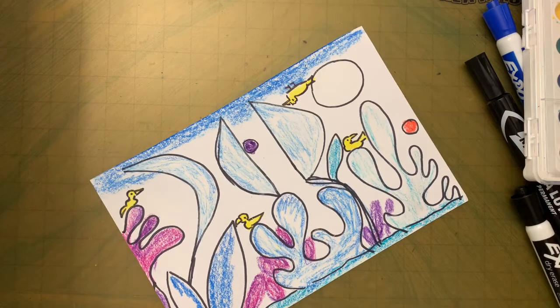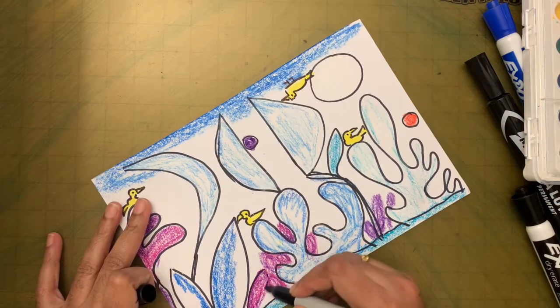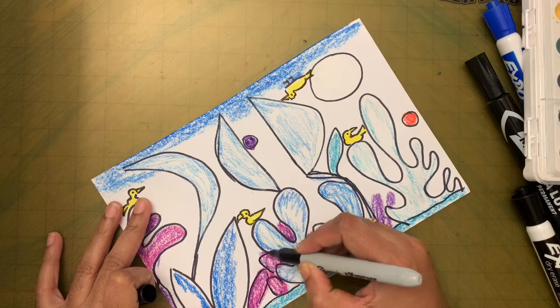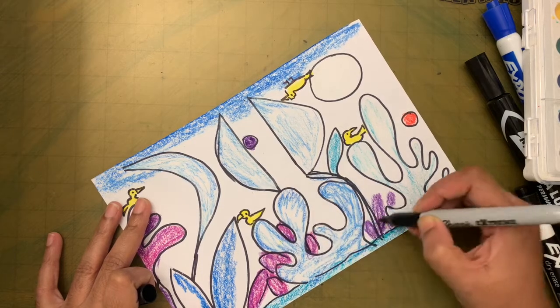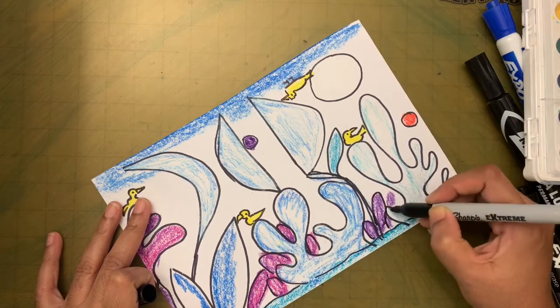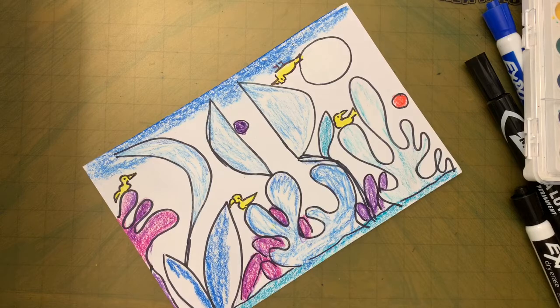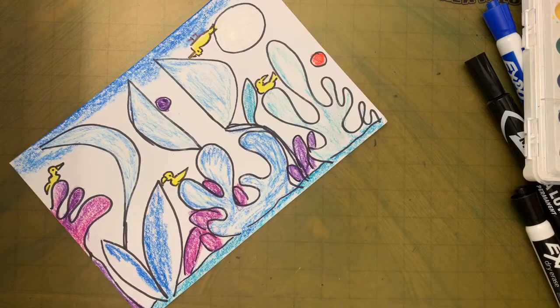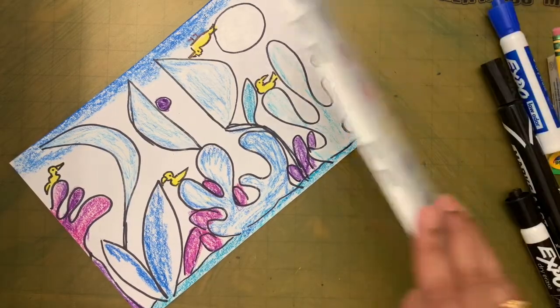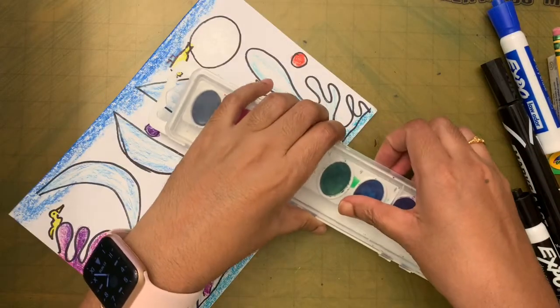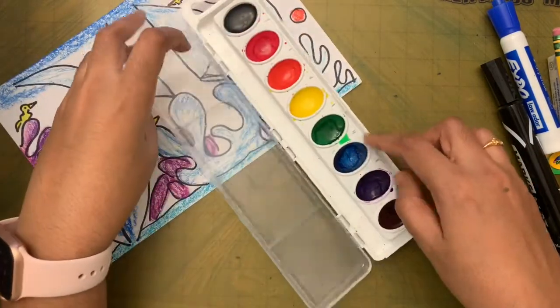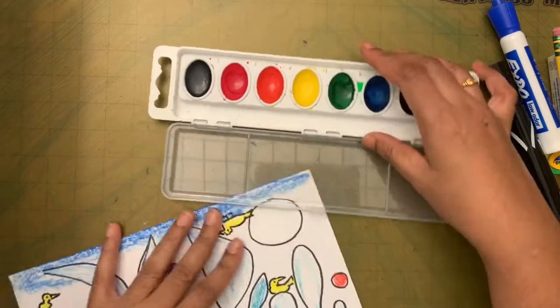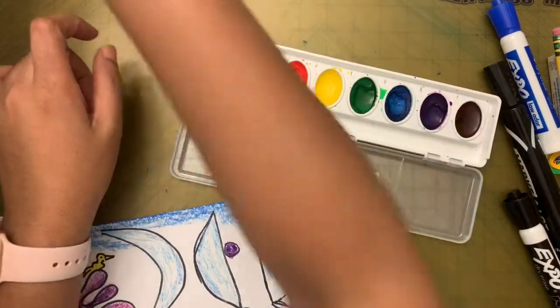There was also one more type of plant in there, but let's just focus on these. So now we are going to take our color. We are going to use two colors today. One we haven't used yet: black and blue.